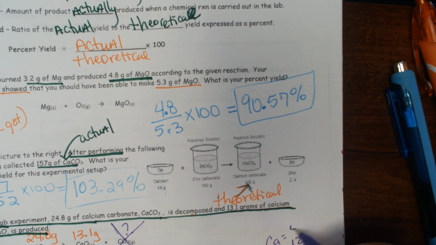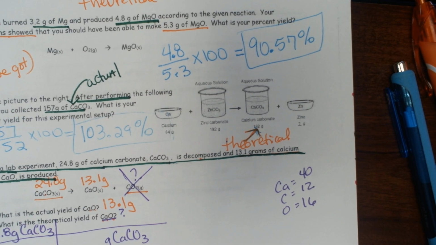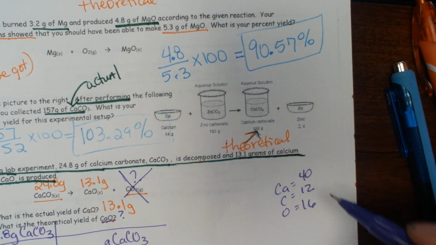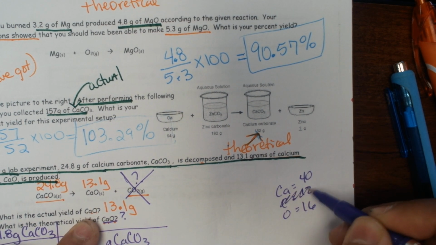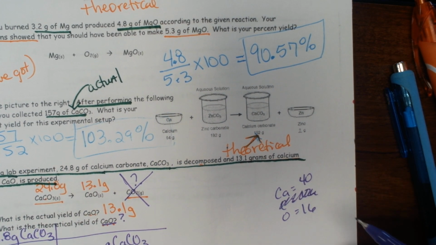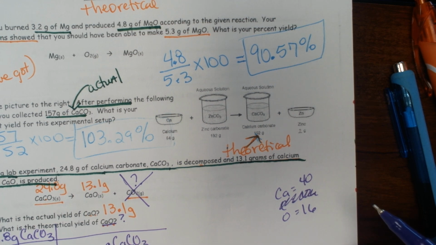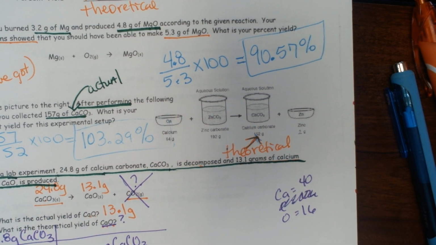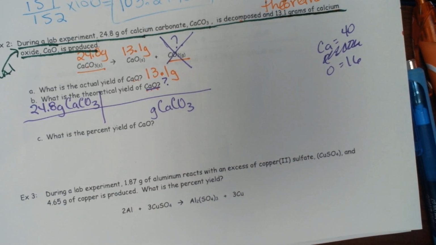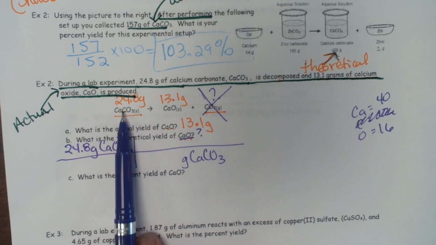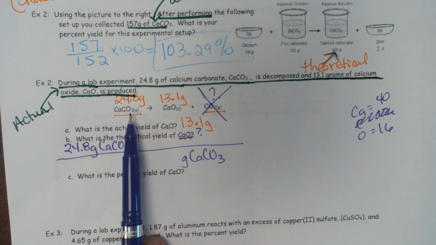Wait, aren't we finding CaO? Oh, CaO. Good call. How many Ca's do I have? Yeah, one. Or two. Oh, whoa, hold up. Zoe threw me off. Hold on, I'm going to pick on Zoe really quick. Zoe, what did you say I'm looking for? CaO. I agree, but I'm going to use this number, which has CaCO.